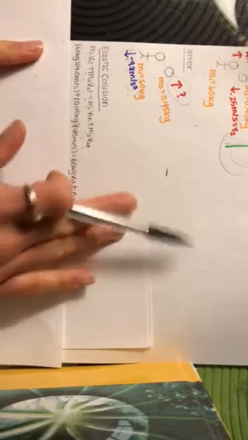So since it's an elastic collision, we know this is the equation: mass 1 times velocity 1 initial plus mass 2 velocity 2 initial is equal to mass 1 velocity 1 final plus mass 2 velocity 2 final. Then you can plug in the values for the variables.